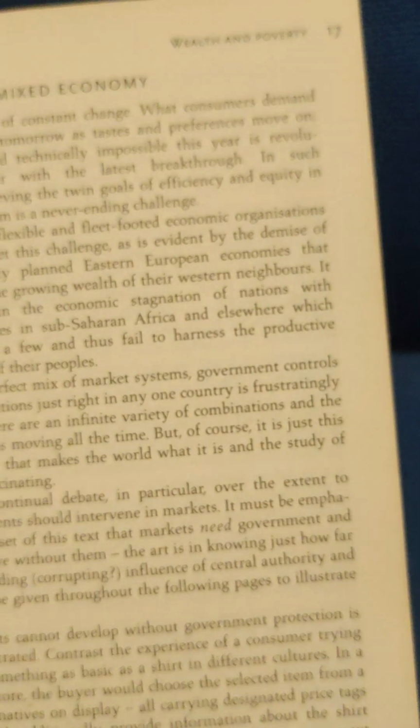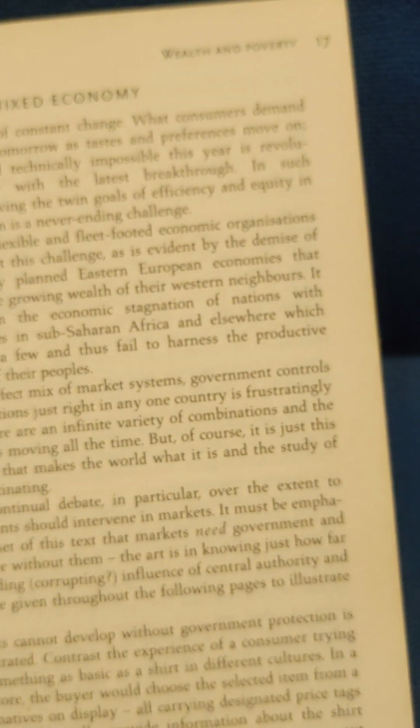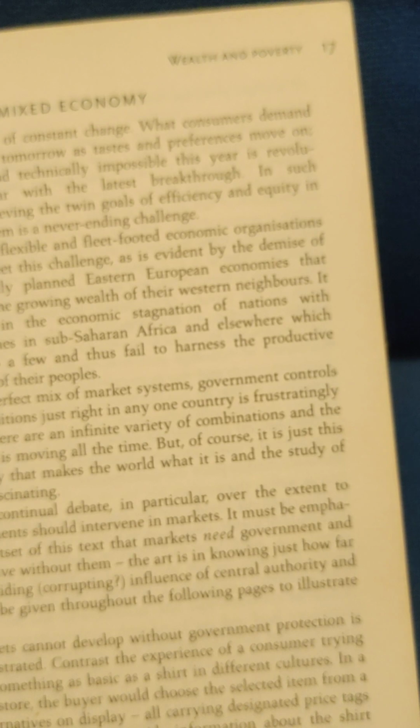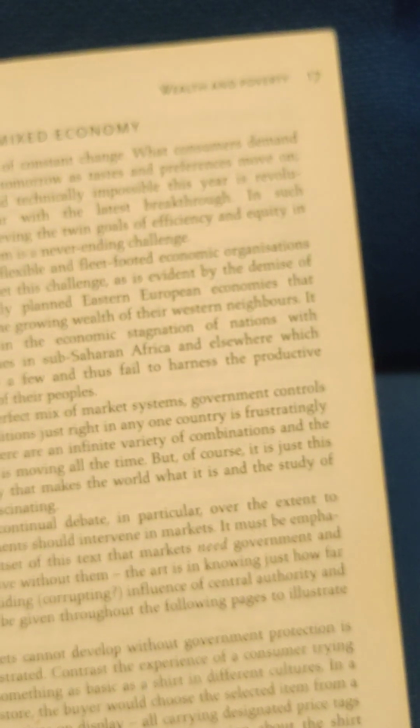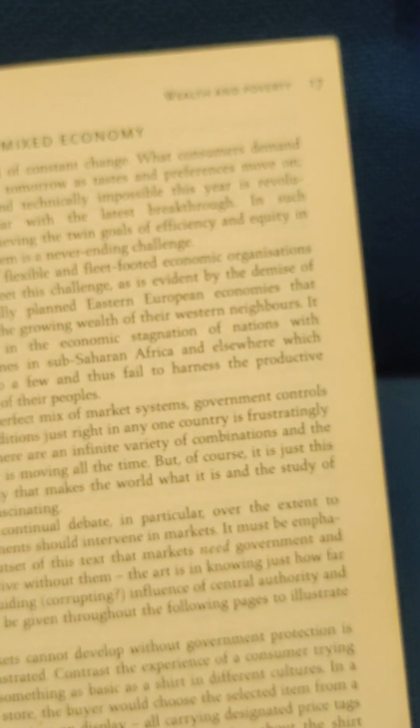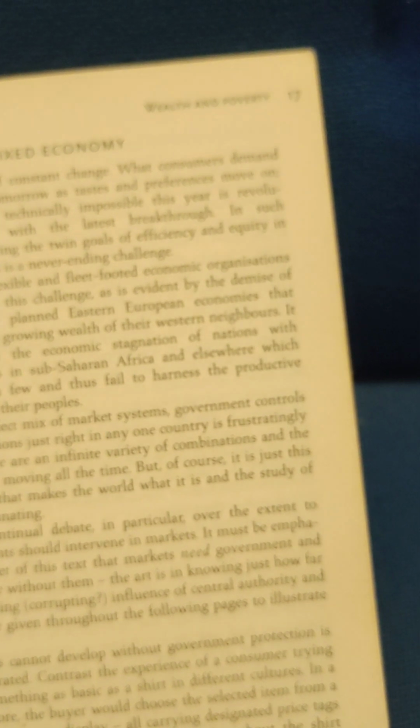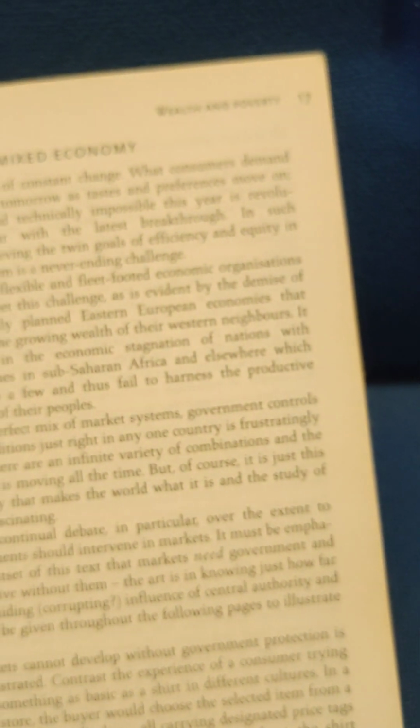Getting the perfect mix of market systems, government controls, and national traditions just right in any one country is frustratingly difficult since there are an infinite variety of combinations and the global economy is moving all the time. But of course, it is just this endless diversity that makes the world what it is and the study of economics so fascinating.